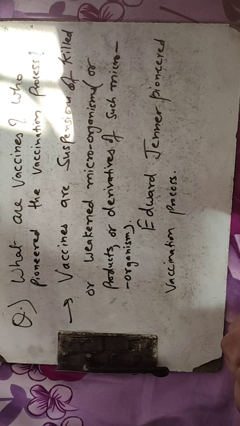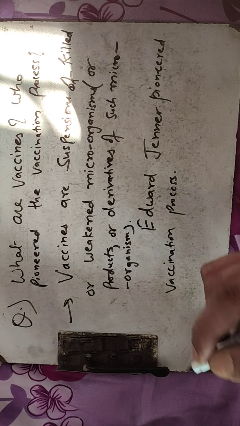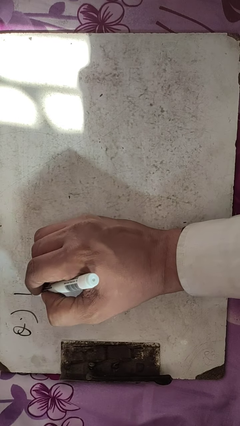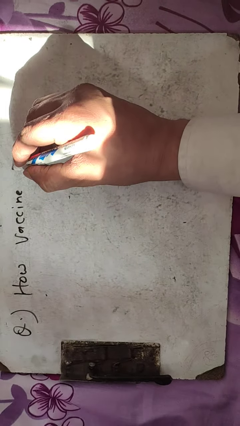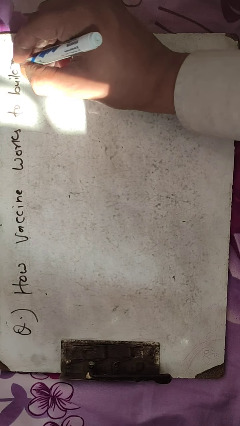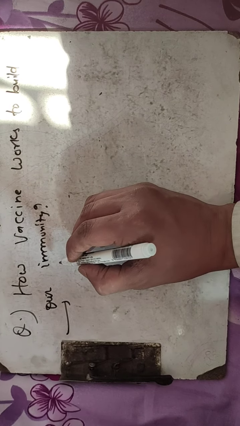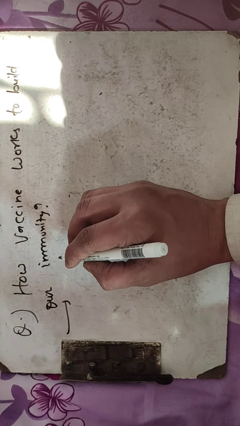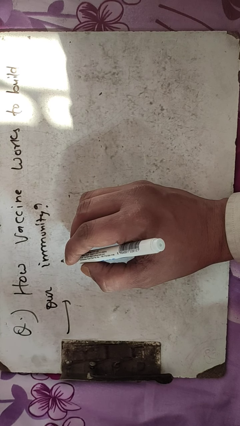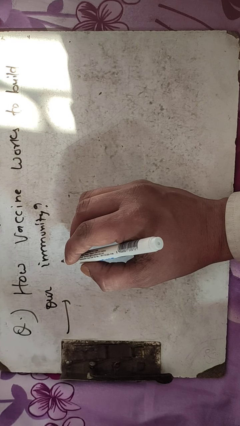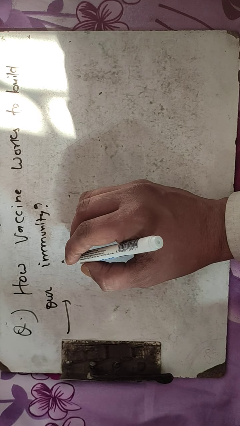Now my another question is, how does a vaccine work to build our immunity? If dead or weakened microbes are introduced into a healthy body, the body fights and kills the invading bacteria by producing suitable antibodies. The antibodies remain in the body and we are protected from the disease-causing microbes forever. This is how a vaccine works.